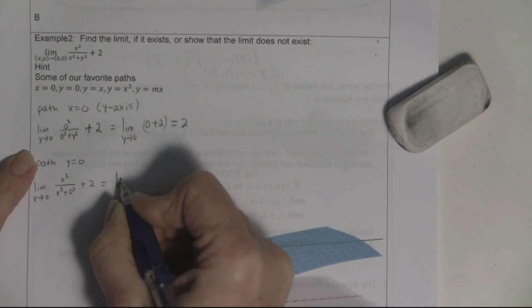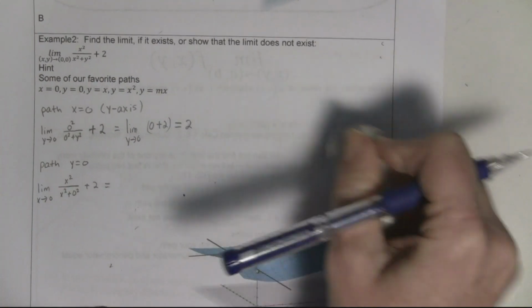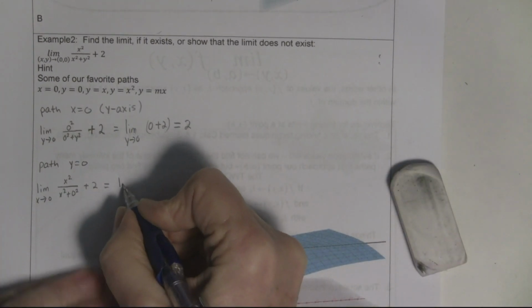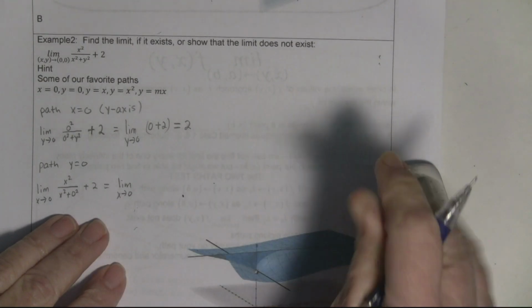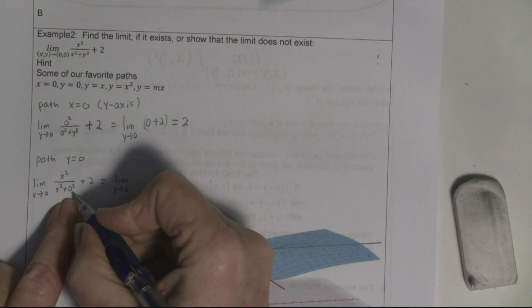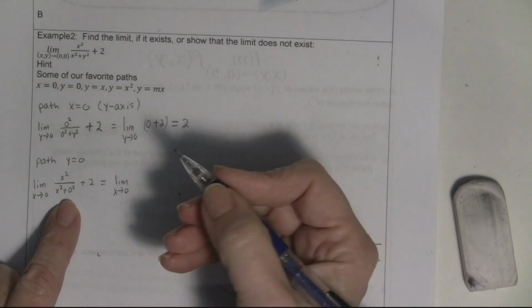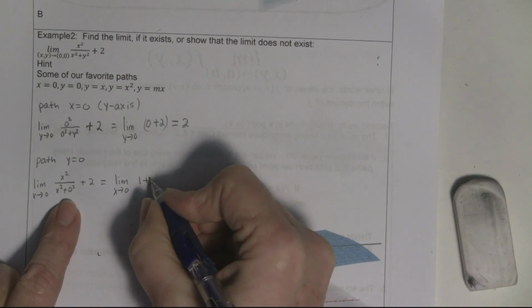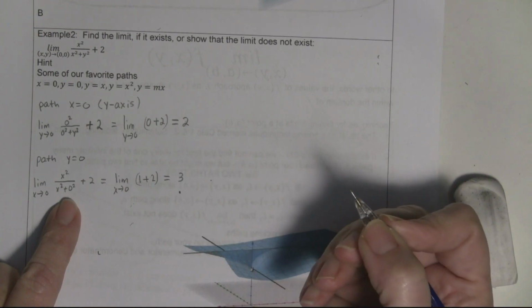So this is the limit, and I don't know why I sometimes do cursive limit and why I sometimes do print limit. And I try to be consistent, but I'm not. I know that. But now x squared plus 0 is x squared, and x squared divided by x squared is equal to 1. So this is 1 plus 2, which is 3.